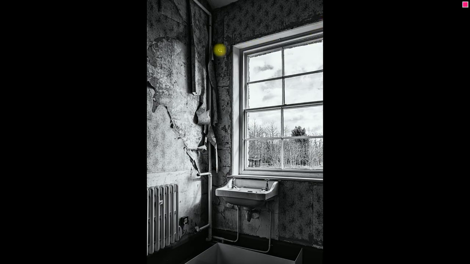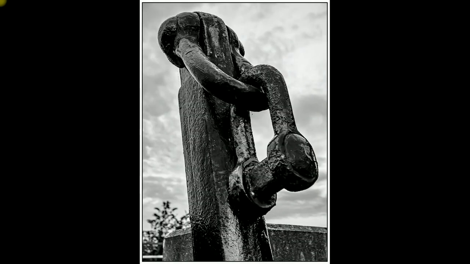But again, it's a small niggle. I'll hold that one back anyway. Weathered U-bolt, yes. Good blacks on this one, good whites, fine.